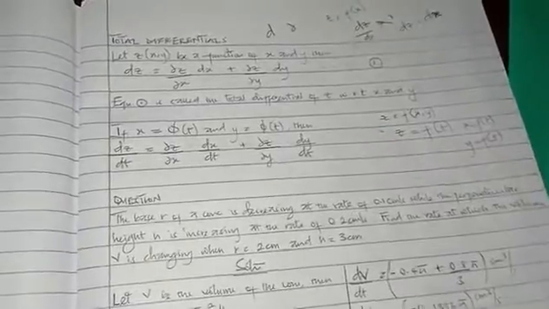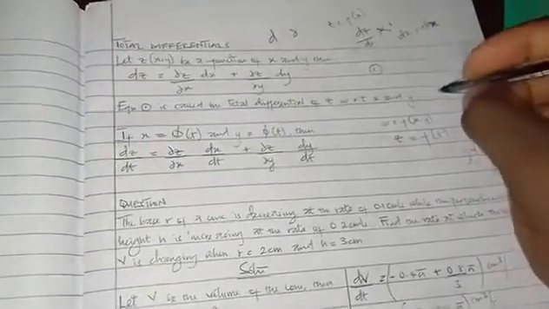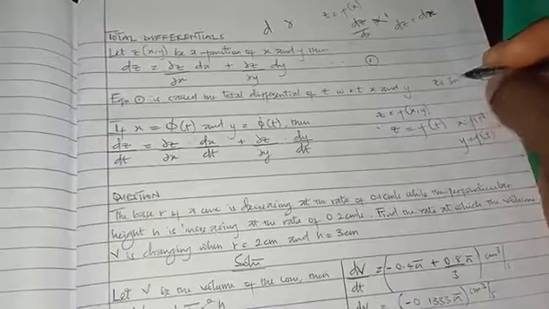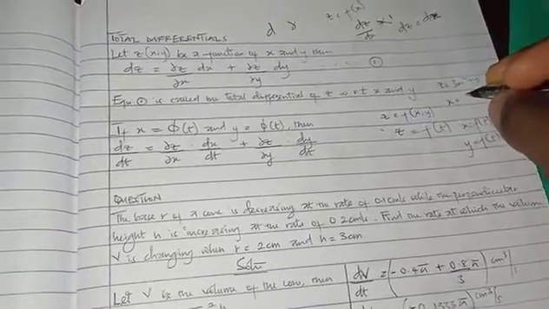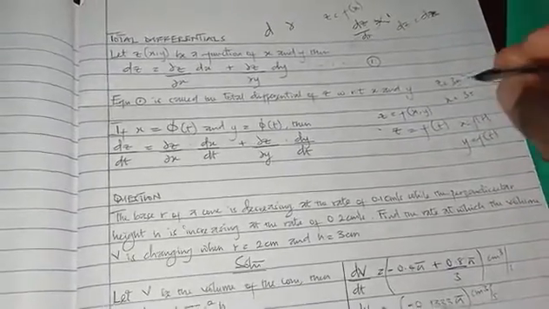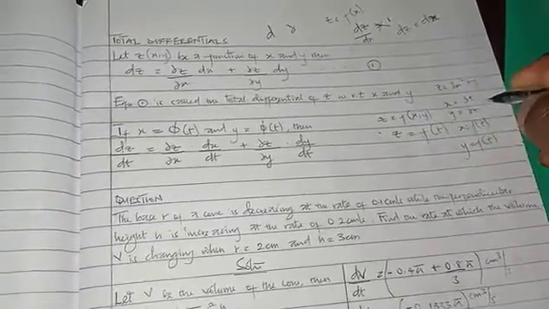So if you're given an equation, let's say z is equal to 3x squared plus y, and we say x is a function of t, that is x is equal to maybe 3t, and we say y is a function of t, and let's say y is also 3t.